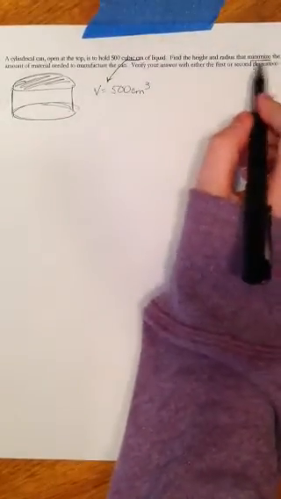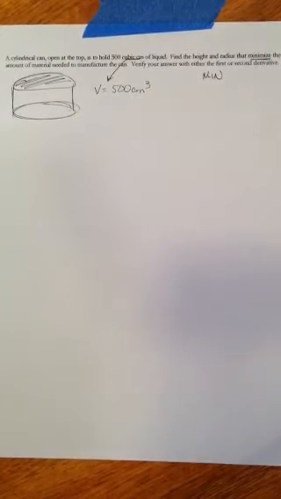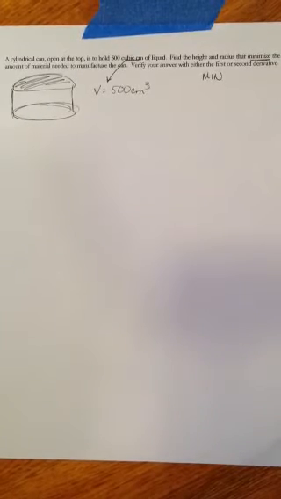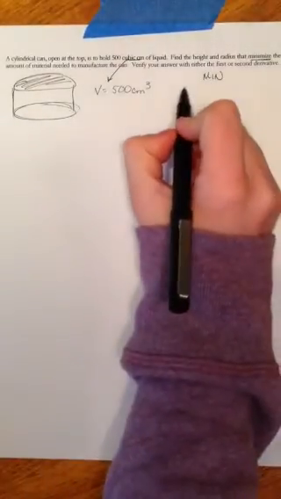But I'm looking for the height and radius that minimize, okay, keep that in mind. I'm looking for a minimum, the material needed to manufacture the can. Well, the material to make the can, what does that represent? Think about that. That's the outside of the can, that's surface area. So now, they're giving us the formula for volume, and we want to work with surface area. We have to find a way to mesh these two formulas together. There's a reason they're giving us both.